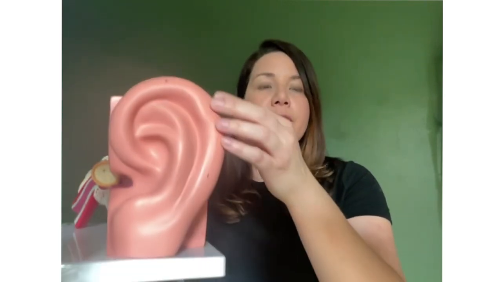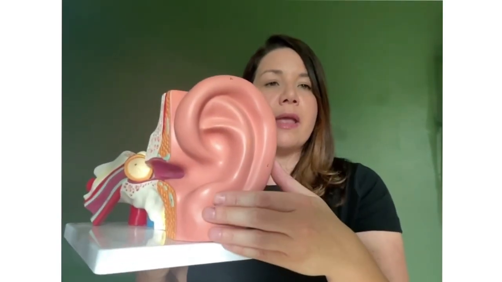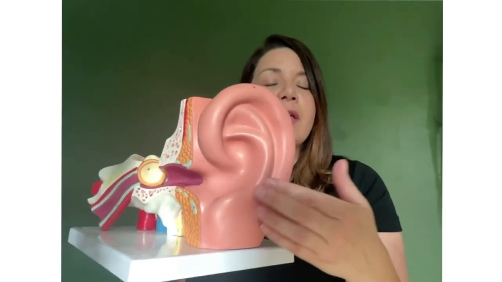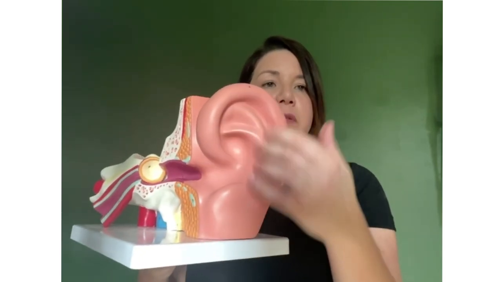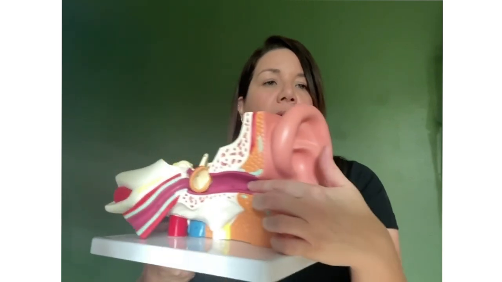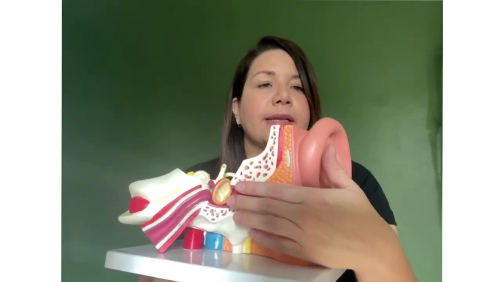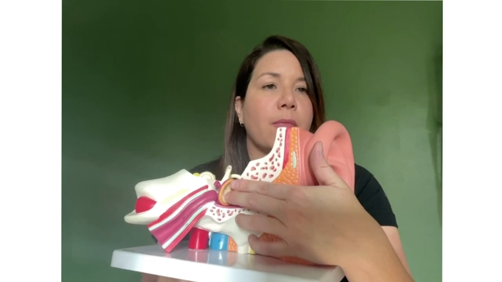So the outer ear is shaped in such a way, like a funnel almost, that allows sound to travel into the ear. So sound travels into the ear through the ear canal, and it's going to hit the tympanic membrane or eardrum and cause a vibration.